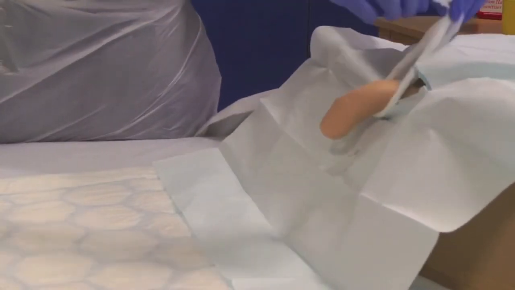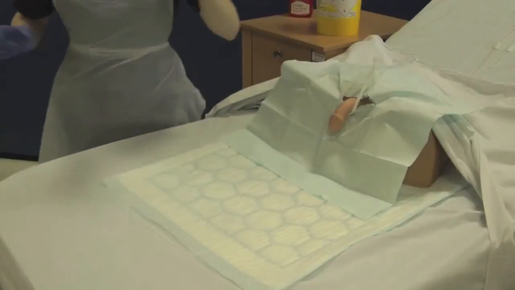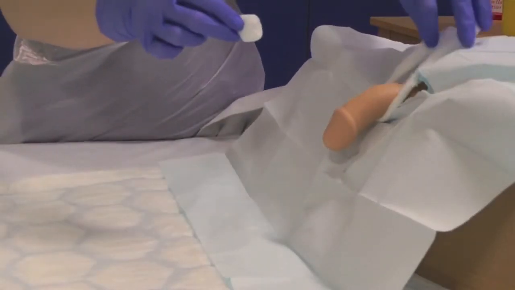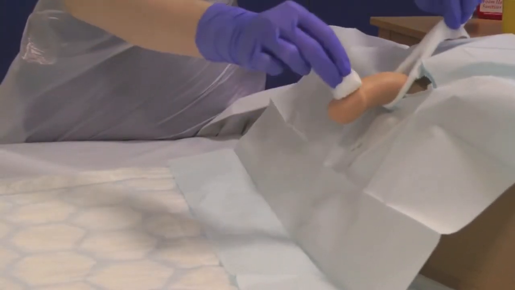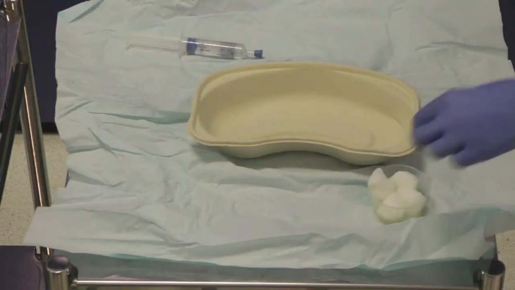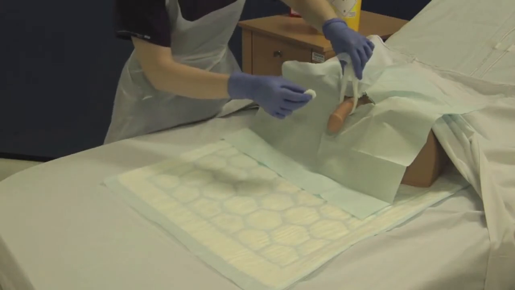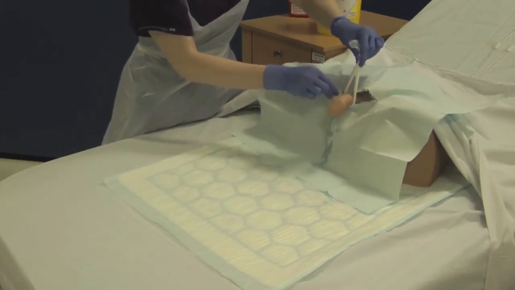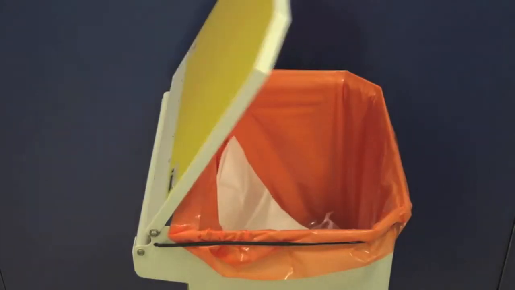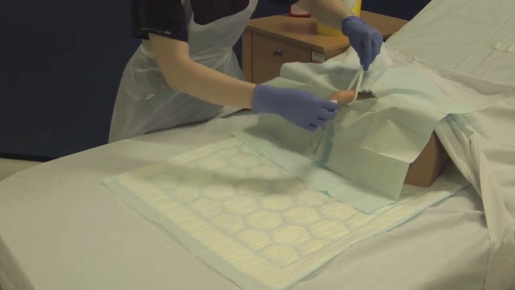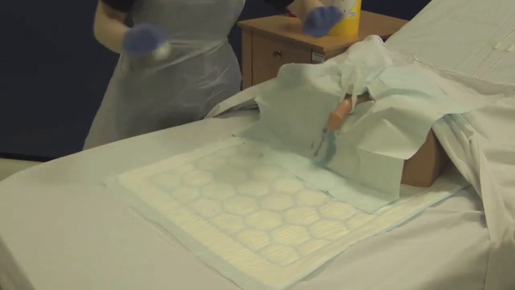If necessary, retract the foreskin and use a minimum of 5 cotton wool balls to clean the glans penis and the penile shaft from tip to base. UHL policy utilises a clean hand, dirty hand technique, as demonstrated here. Use your clean hand to pick up the sterile cotton wool balls and pass them to your dirty hand. This ensures that your sterile field is not contaminated. The dirty hand is the only hand that touches the genitalia.